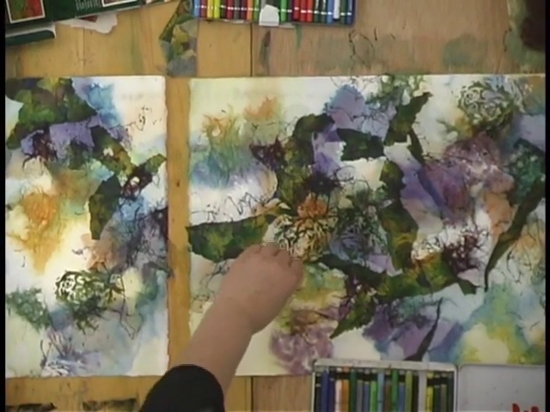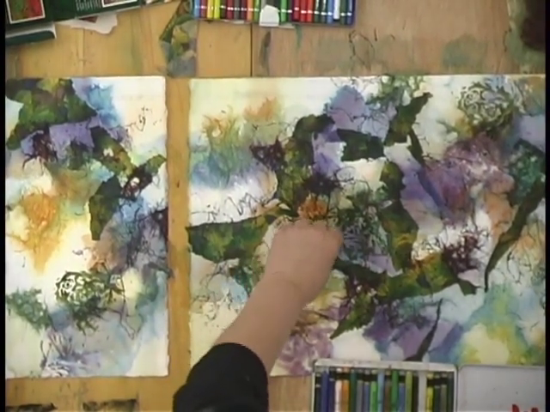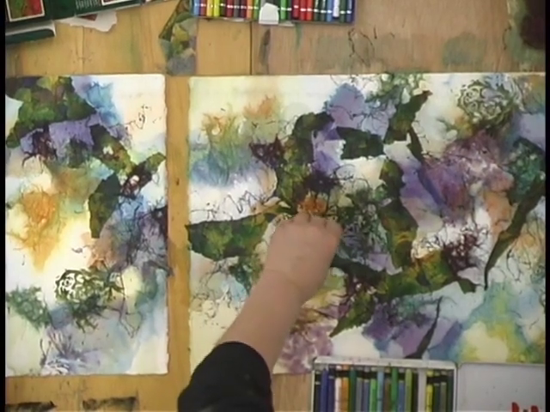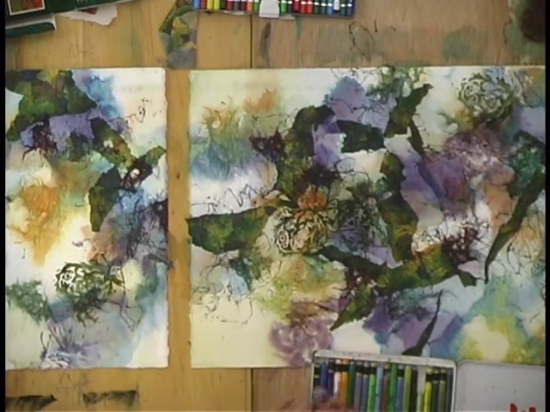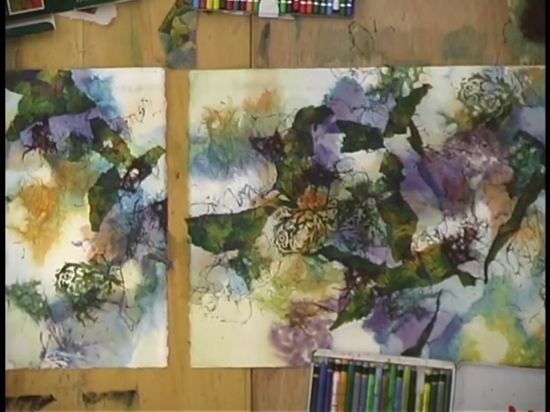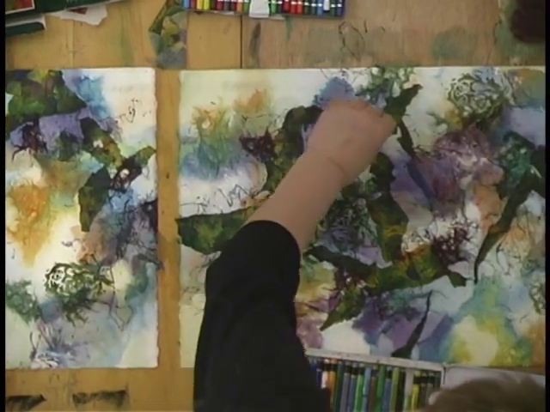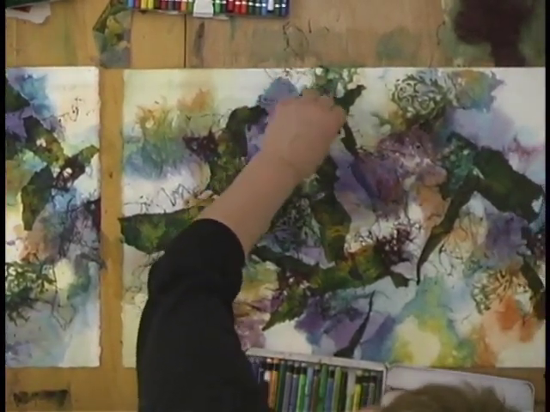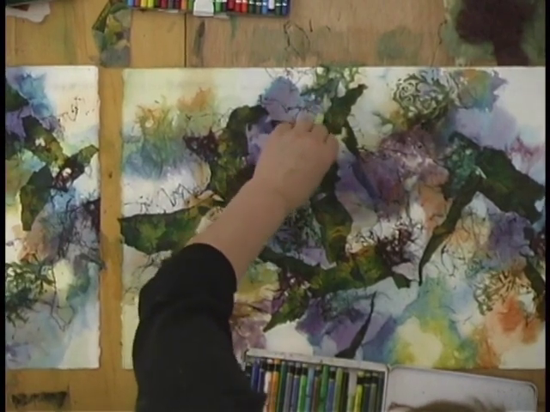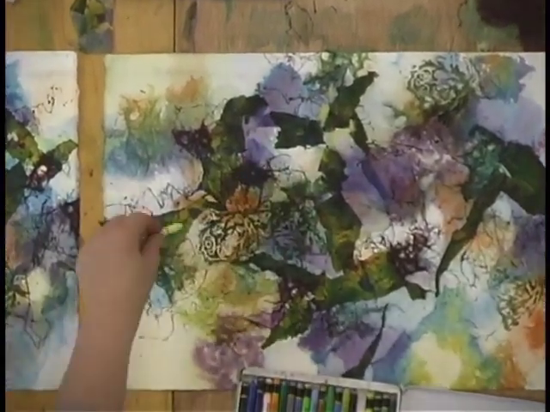Now this picture you couldn't enter in a transparent show, obviously, because it's got all kinds of mixed media in it. And once I've crossed over the line and I'm into mixed media, then I just go for it. So if I think I want to pull in some more yellow, the crayons are great.